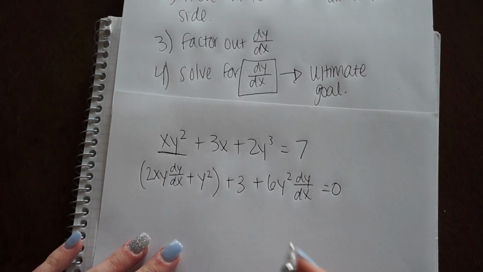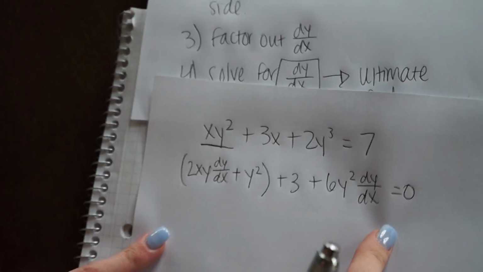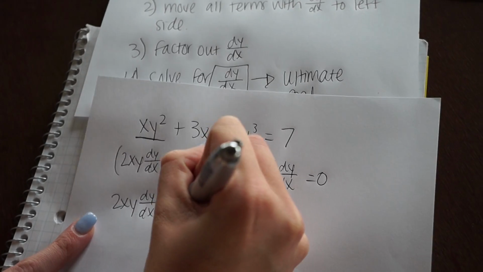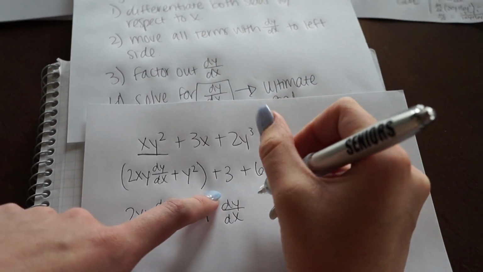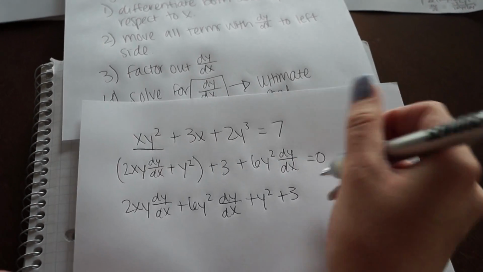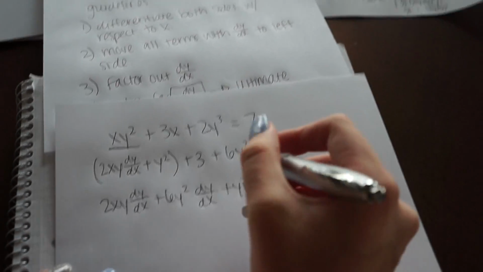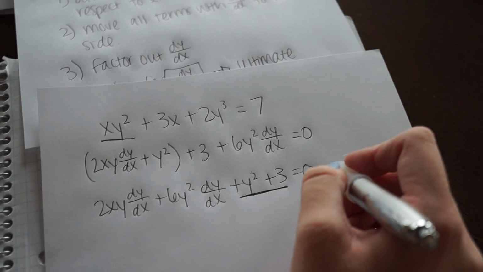Next, let's get all our common terms next to each other so we can see what's going on here. So 2xy dy/dx, and then plus 6y squared dy/dx. Then we still have our plus y squared and our plus 3, and that's still equal to 0. We're going to move all the terms that don't have dy/dx in them over to the right side.